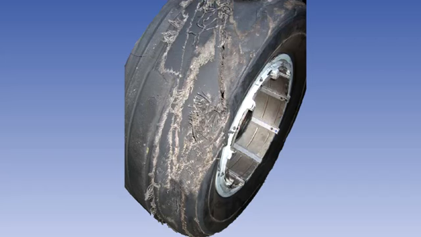Under extra hard braking conditions, the heat generated in the wheel, tyre and brake assembly can be sufficient to cause the pressure to rise to a level that the tyre cannot withstand, causing it to split, with possible catastrophic consequences for the aircraft. This is commonly known as a tyre blowout.